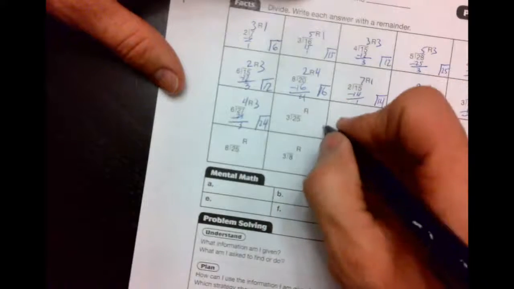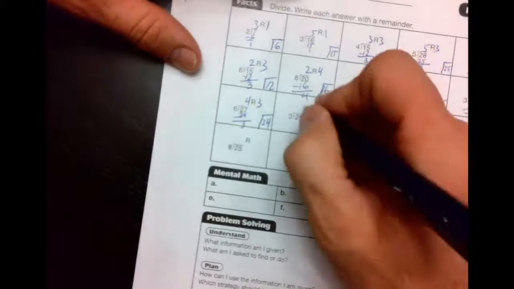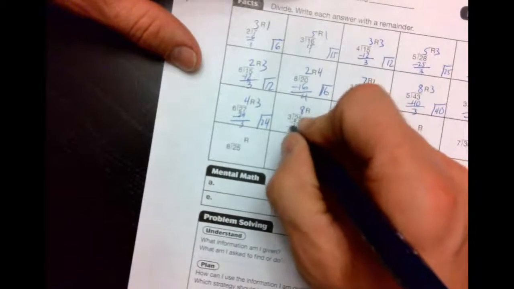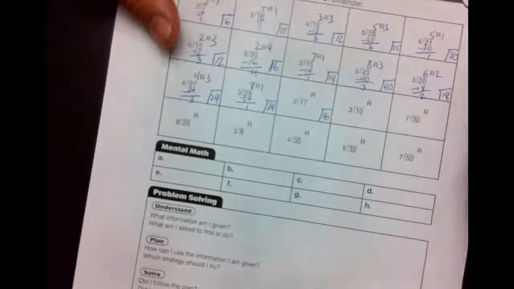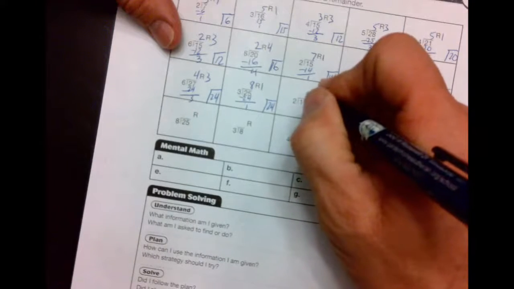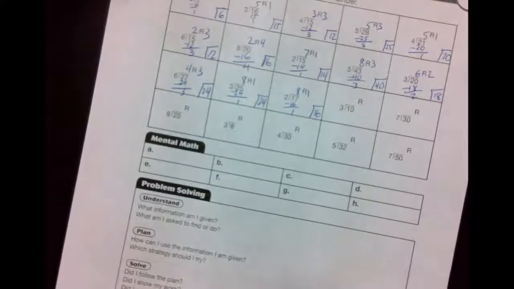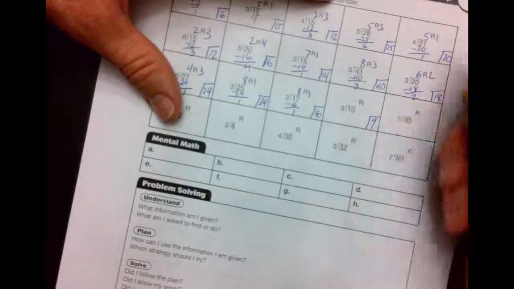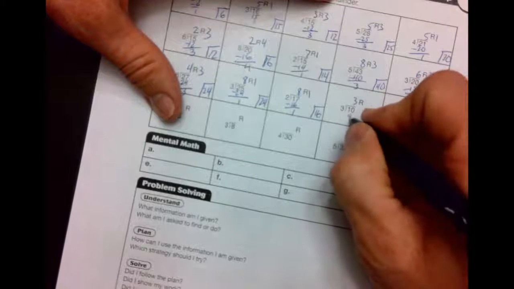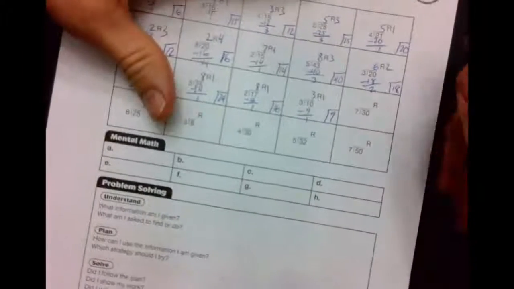What number close to 25 is divisible by 3? 24. How many times is 3 going into 24? 8 times. Subtract, remainder 1. What number close to 17 is divisible by 2? 16. How many times 2 go into 16? 8. Subtract, remainder 1. What number close to 10 is divisible by 3? 9. How many times? 3. Subtract, remainder 1.